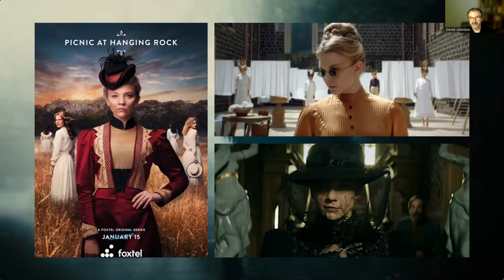Marion in the series is mixed race. Irma may be wealthy and beautiful, but she is marked out by being of Jewish descent. Miss McCraw is a lesbian. There is a clear attraction between Miranda and Marion.